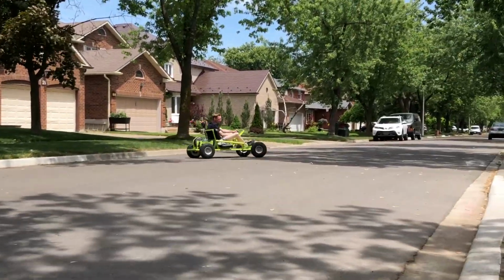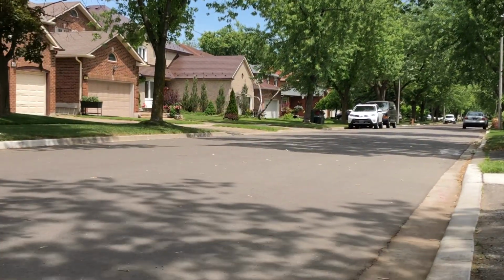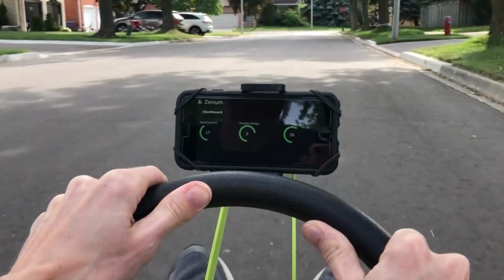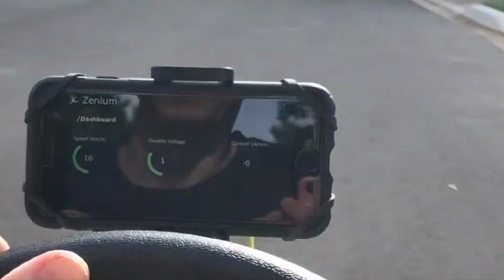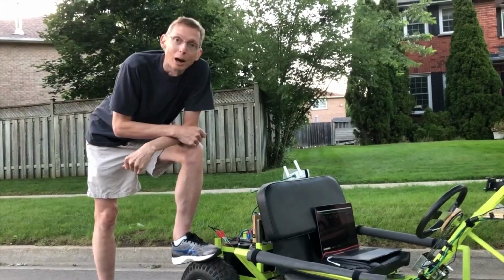In a previous video, we showed you how Zenium made it possible to give this fun go-kart an electric vehicle dashboard with IoT connectivity in just a matter of days. Recently, we were asked to integrate artificial intelligence and deep learning into Zenium. Since this was our first AI project, we picked a modest goal of creating a self-driving car.